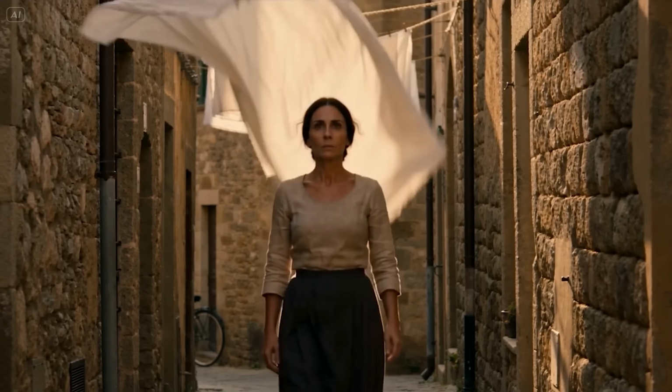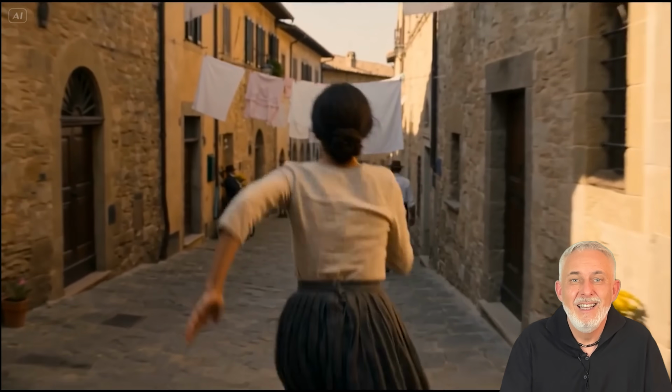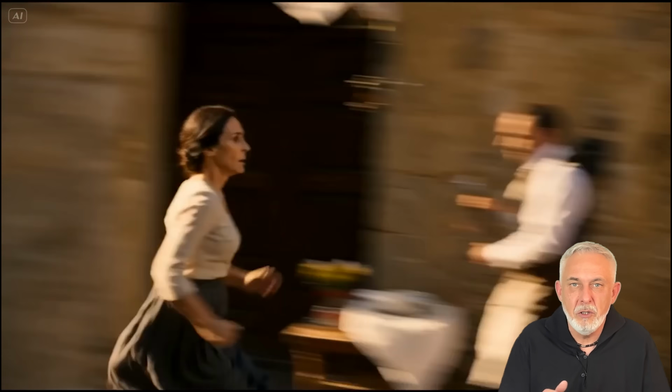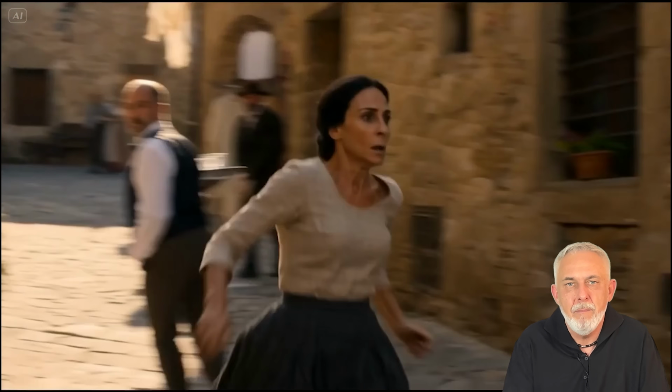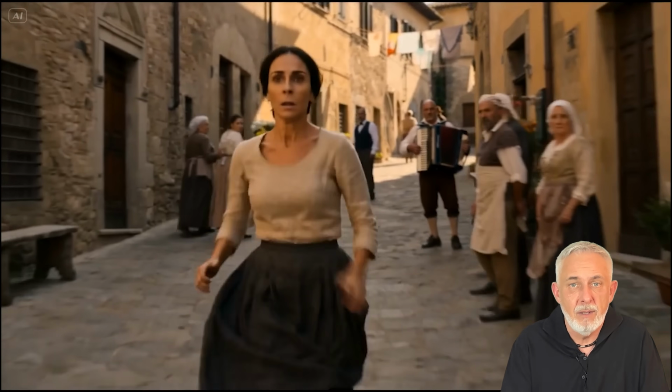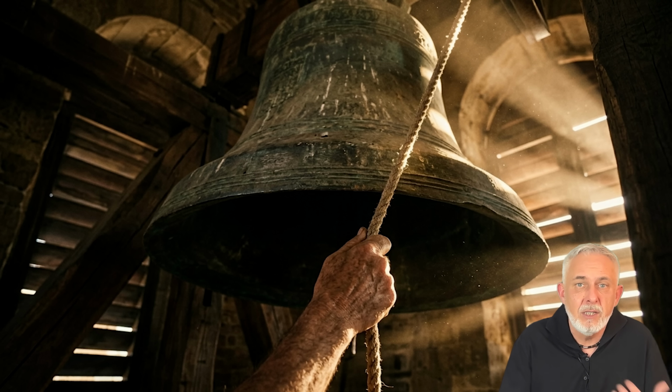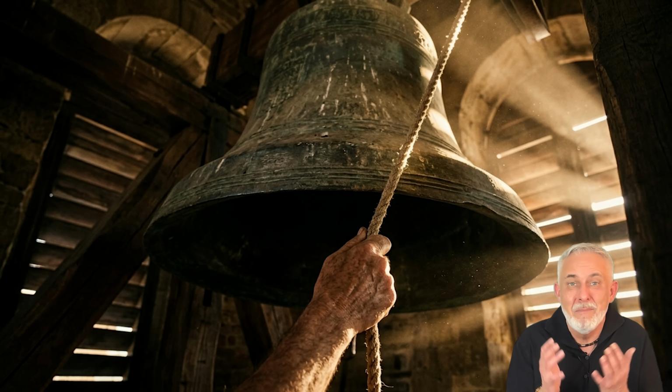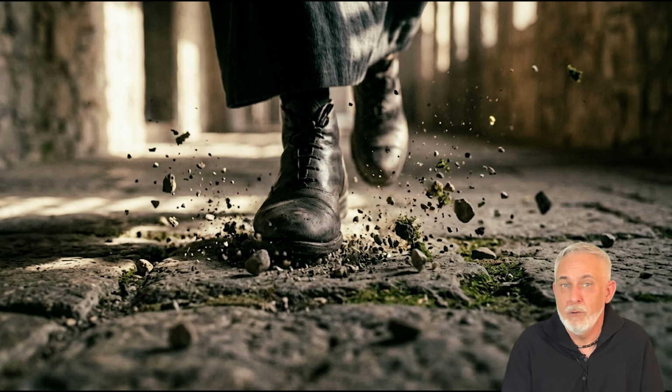Sound design and music score consistency. Let's talk about sound. Seedance's native audio generation is really good for ambient spatial sound effects like footsteps echoing or the rustle of the cloth. It handles SFX prompts very convincingly, but just like some other models, it has a terrible habit of automatically generating background music for every clip.